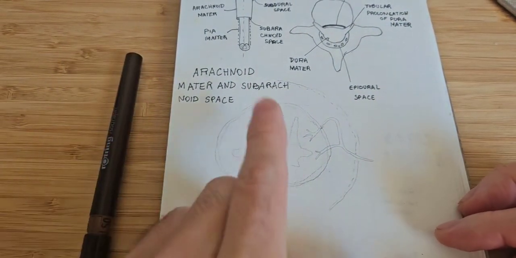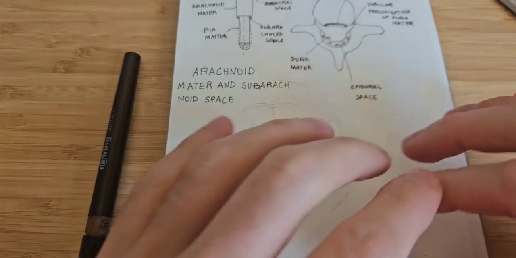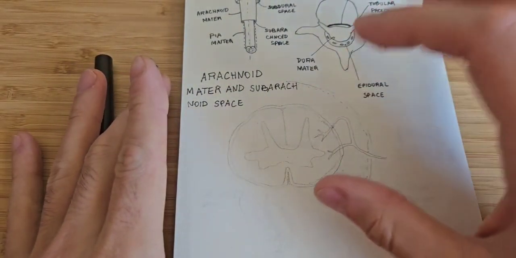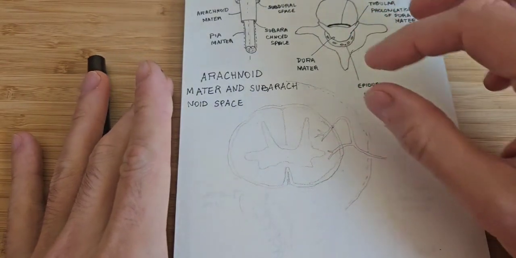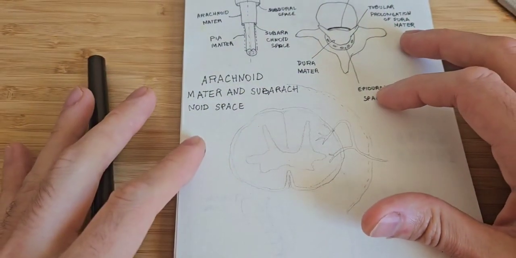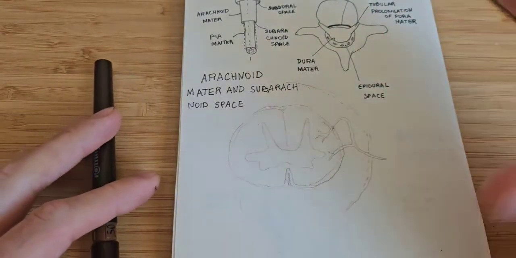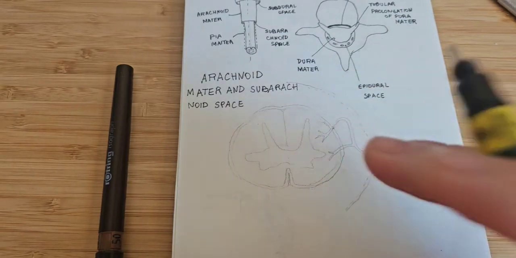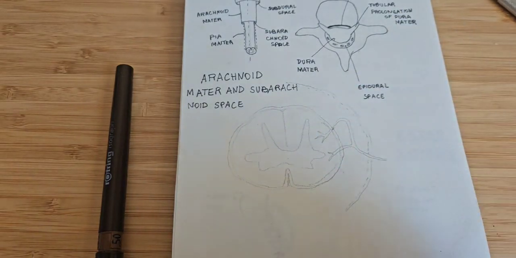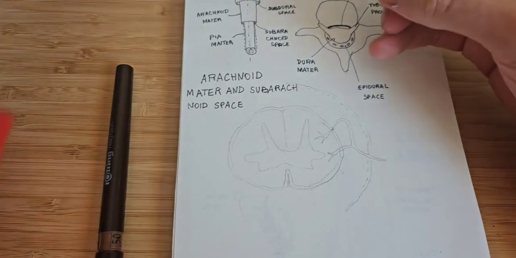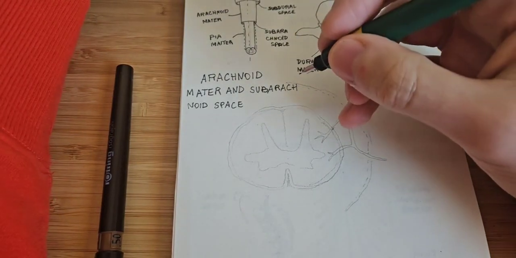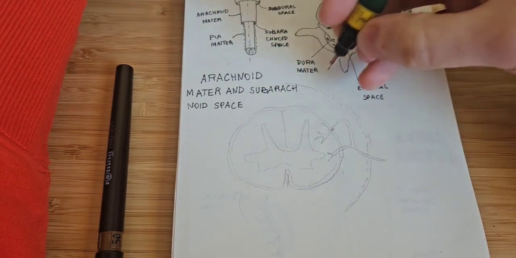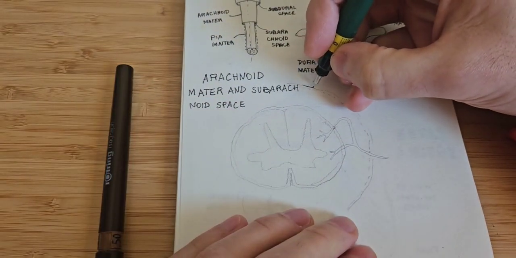Okay, so the arachnoid mater and the subarachnoid space are crucial components of the meninges because they play essential roles in protecting and supporting the spinal cord. Below, I will show you a detailed description of these structures and their associated features. Let me start by highlighting this part here.